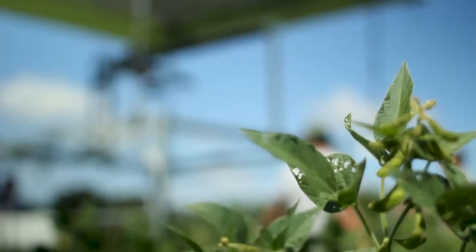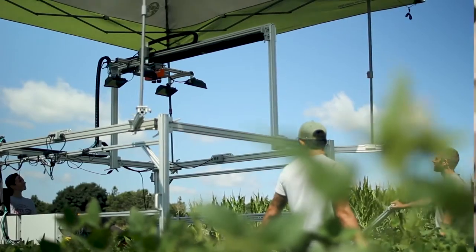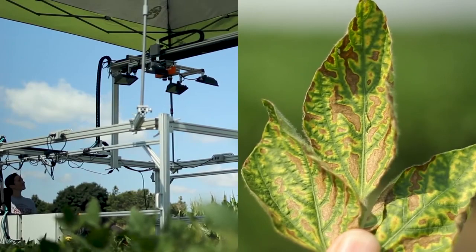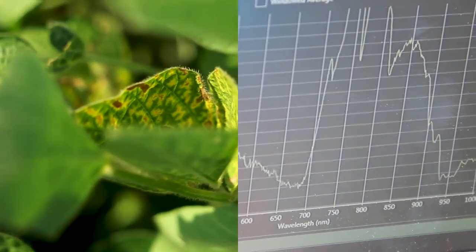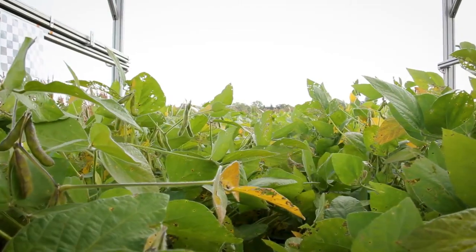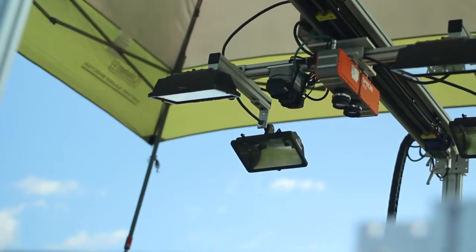So what we're really trying to do is detect disease at a whole plant level before we can visually see it. Before someone could go out in the field, before people could actually scout to see it, we could use this technology to tell us that earlier. One of the technologies that we use is called hyperspectral cameras, or hyperspectral technology.